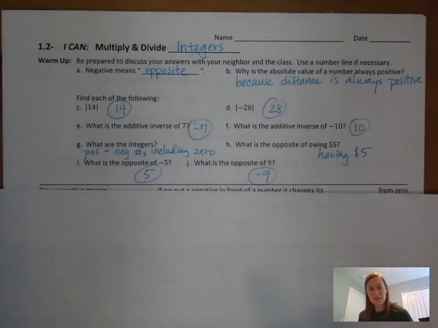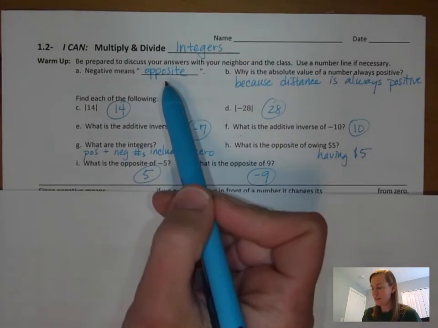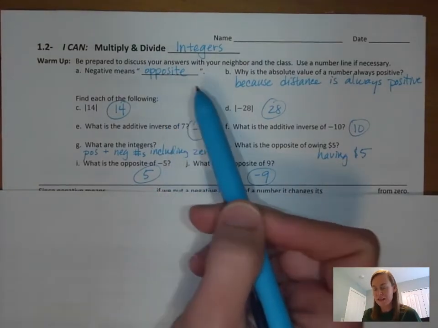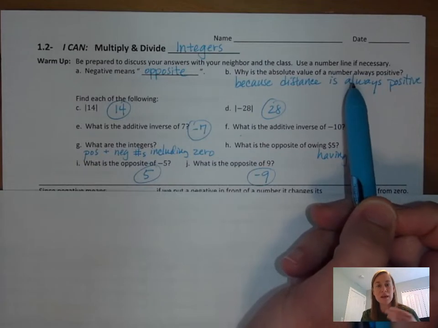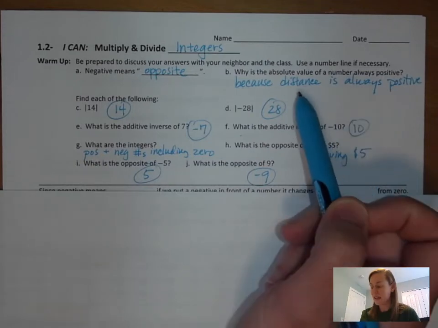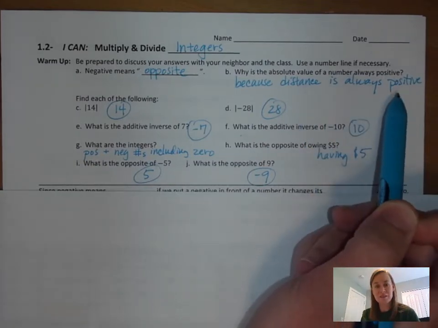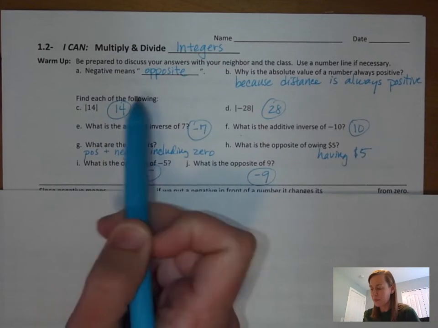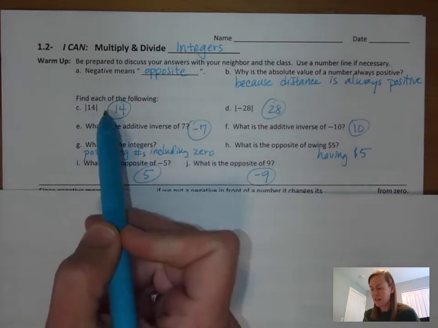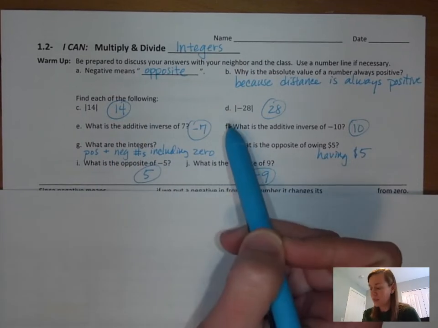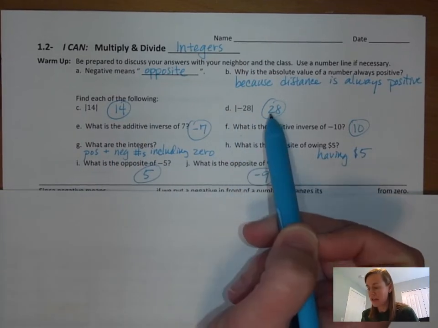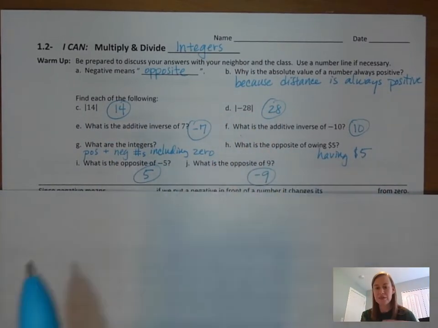So negative, at least in math, is going to mean opposite. And then why is the absolute value of a number always positive? Because absolute value is distance, and distance is always positive. And when we're finding these absolute values here in numbers C and D, the absolute value of 14 is 14, and the absolute value of negative 28 is just 28. We're just going to take those numbers and make them positive.